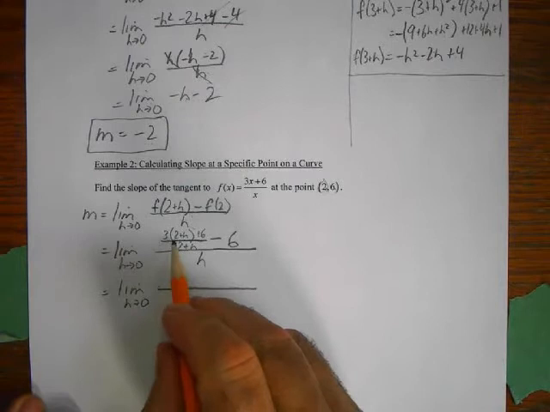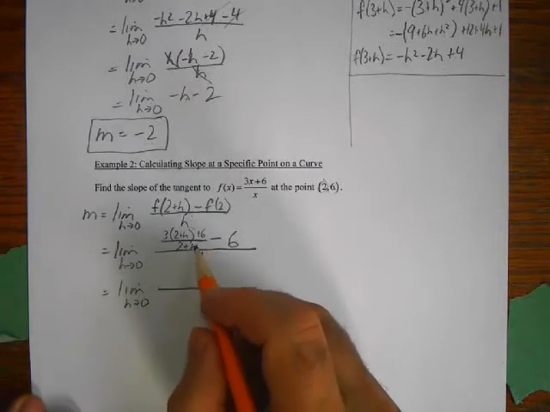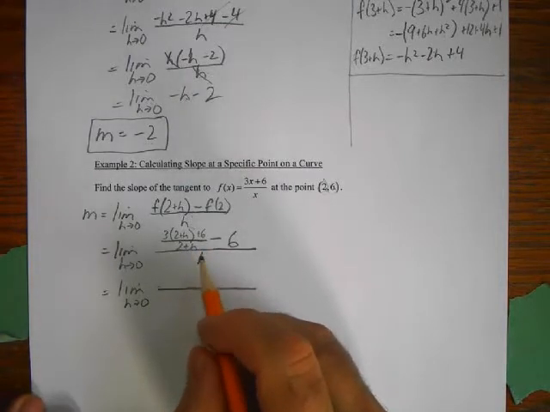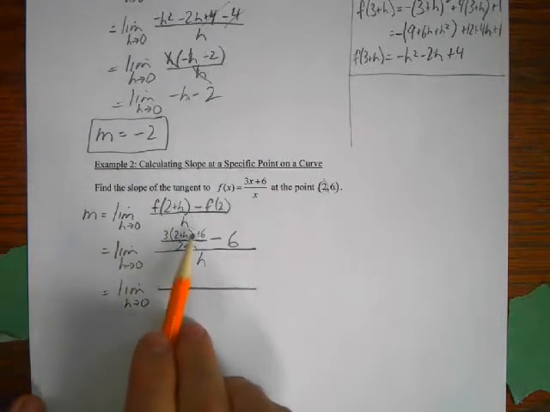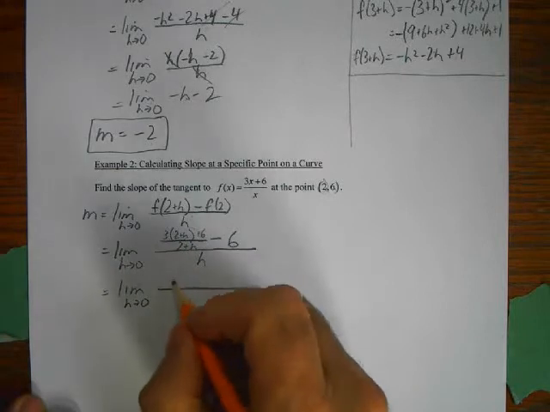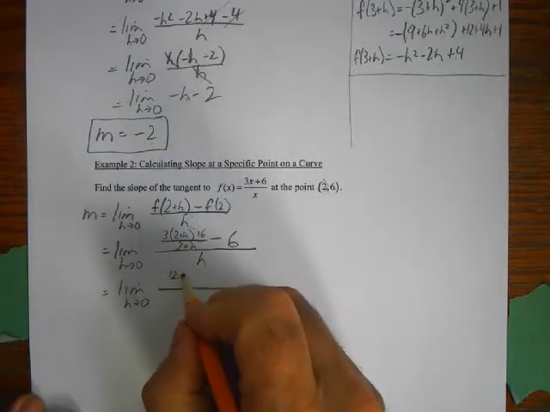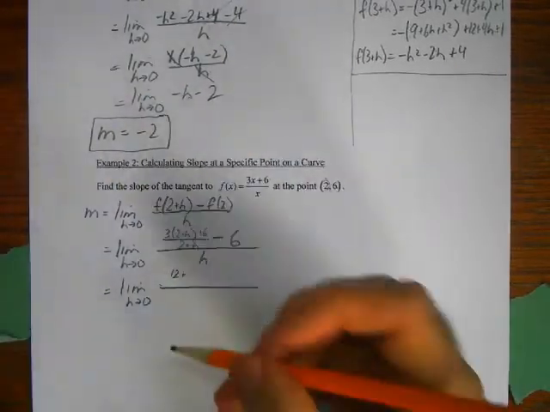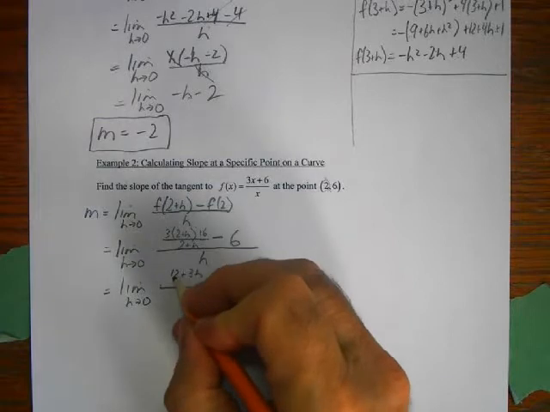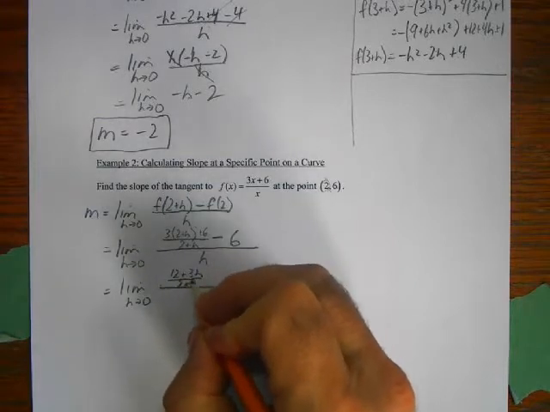So we get 6 plus 3h plus 6. If you see that there, we get a 6, we get a 3h, and we get a 6. So that turns into 12, 12 plus 3h. So 12 plus 3h over 2 plus h.